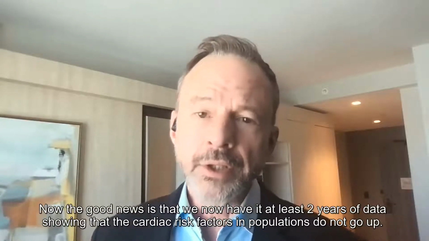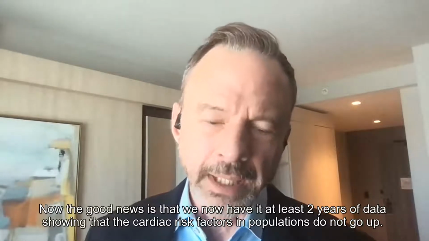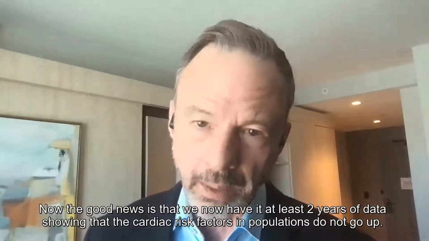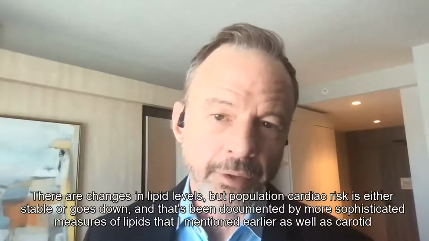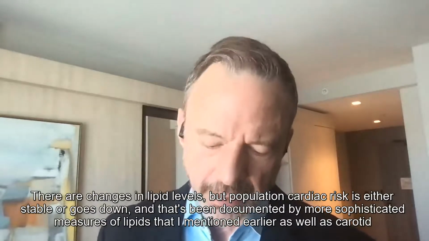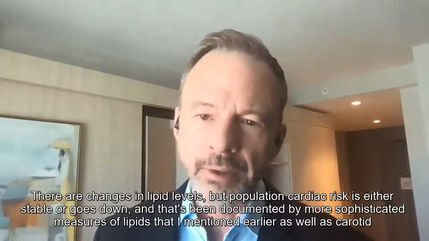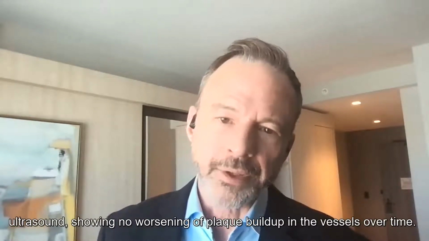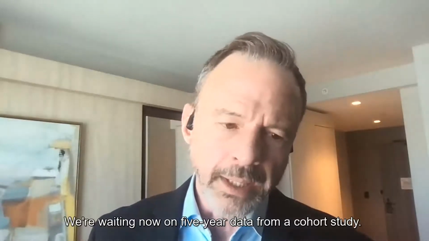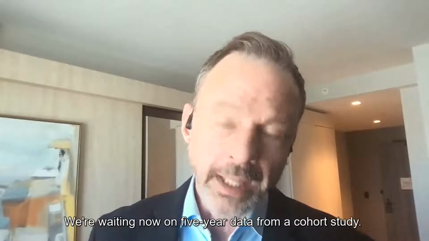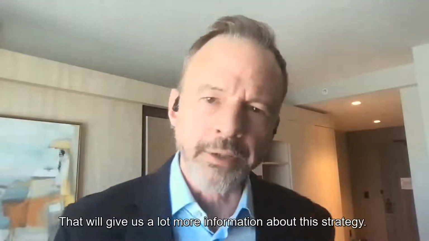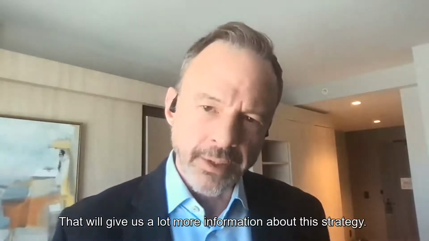Now, the good news is that we now have at least 2 years of data showing that the cardiac risk factors in populations do not go up. There are changes in lipid levels, but population cardiac risk is either stable or goes down. That's been documented by more sophisticated measures of lipids that I mentioned earlier, as well as carotid ultrasound showing no worsening of plaque buildup in the vessels over time. We're waiting now on 5-year data from a cohort study, so it's not randomized, but there are randomized controls underway, particularly in Europe, that will give us a lot more information about this strategy.